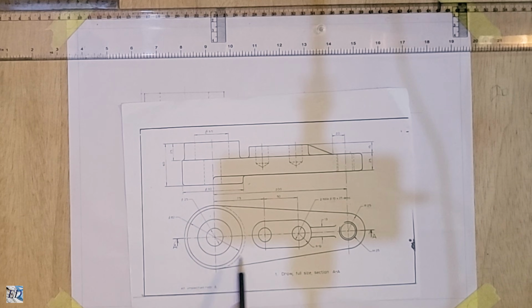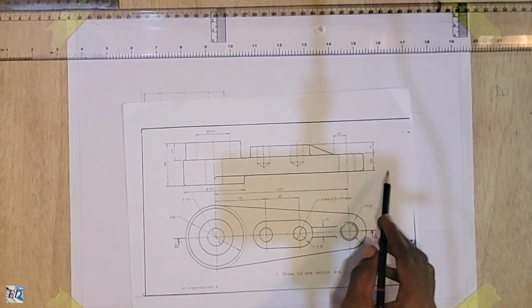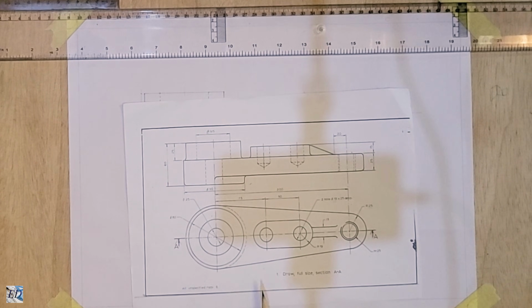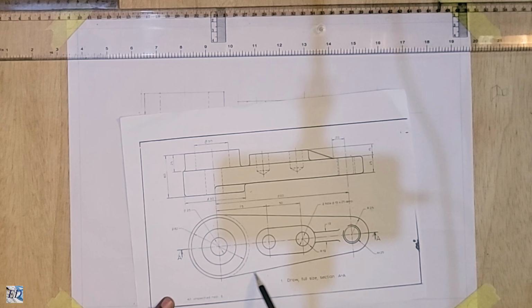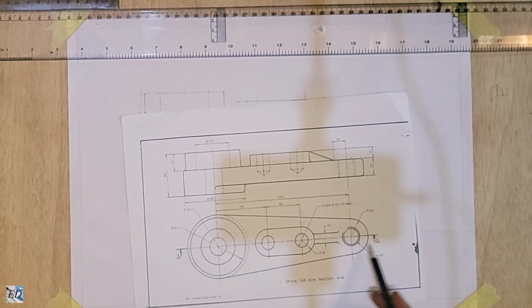Now, if you take a careful look, this line here and then this line here, and almost every part you see here, because in the front view, all those parts are what you see at the edge here. Okay, so if you cut it in the middle, some parts would come, some parts would not come.